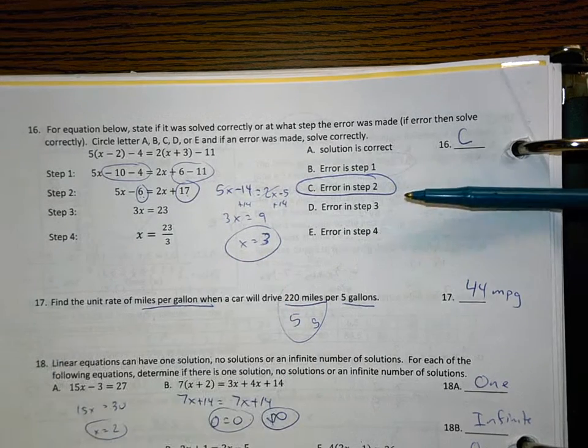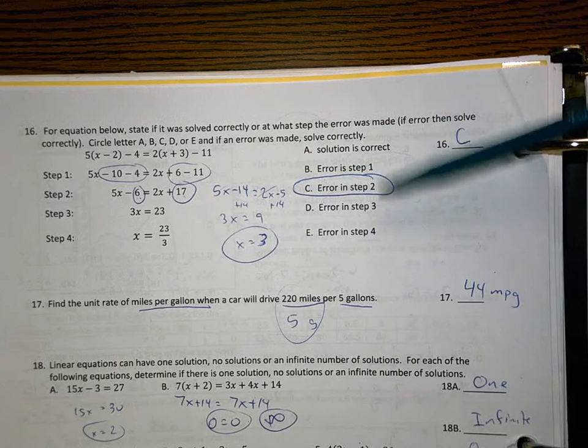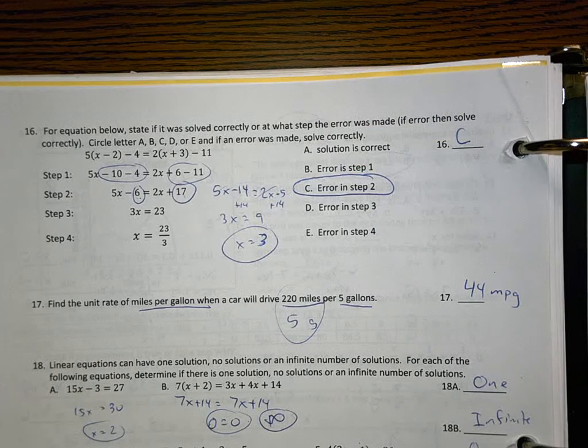I don't know if we go that far on the final. What we do is we do a lot of these things on the final. Okay? Any questions about that?